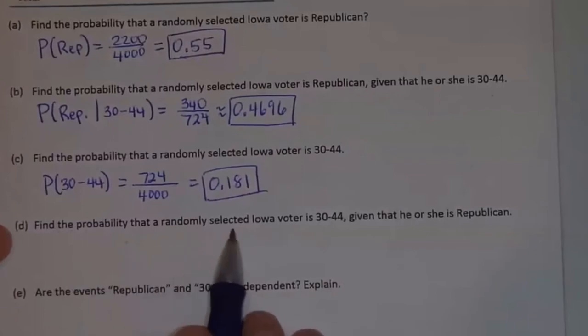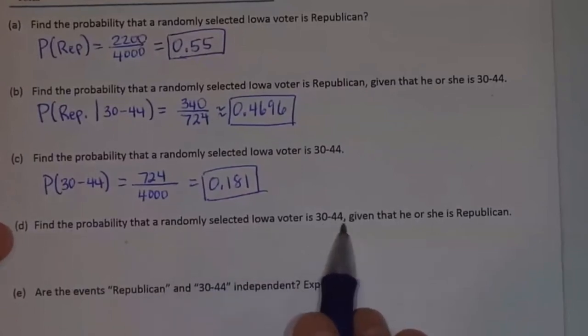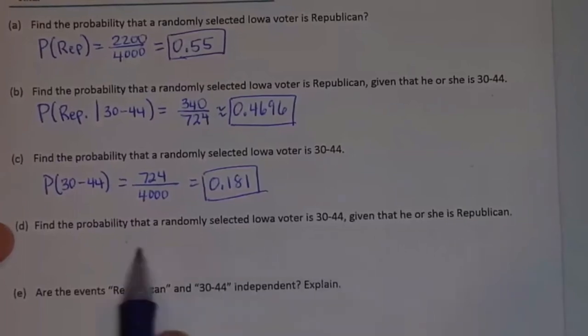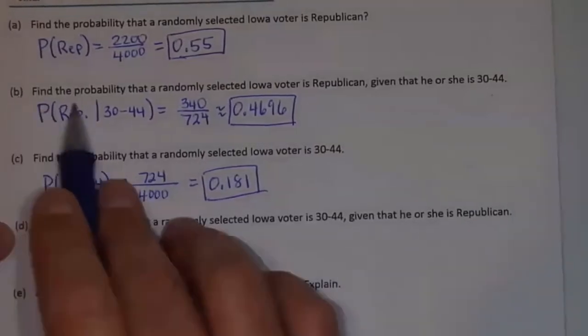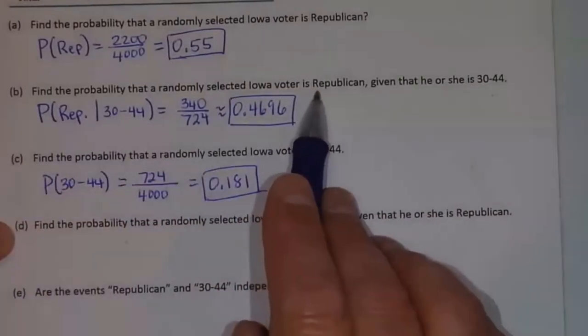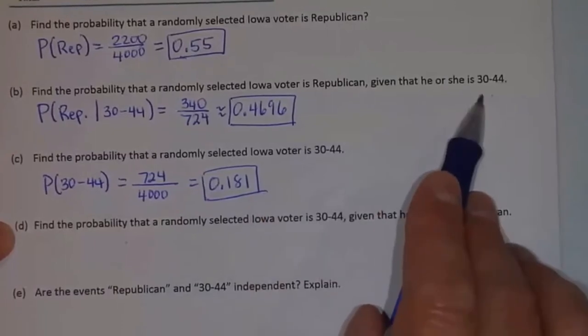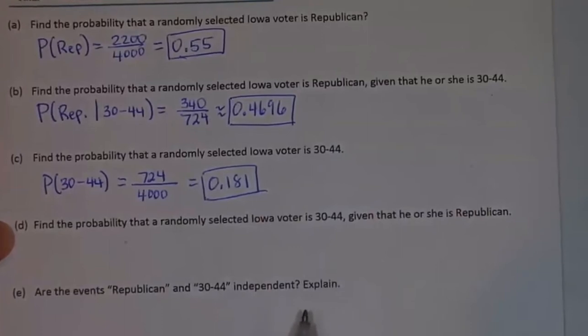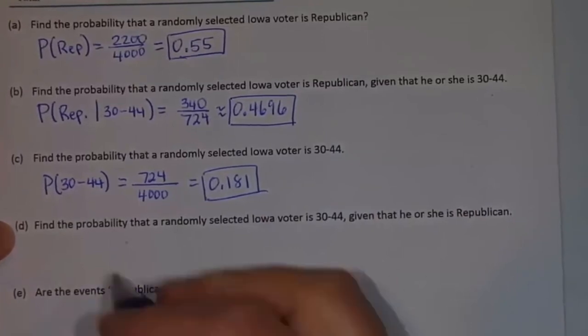Find the probability that a randomly selected Iowa voter is 30 to 44, given that they're a Republican. Now notice that question D is different from question B. In question B, the question was, what's the probability that the individual is Republican given they're 30 to 44? Here, what's the probability of 30 to 44 given that they're a Republican? There's a difference.